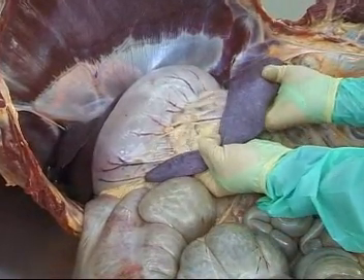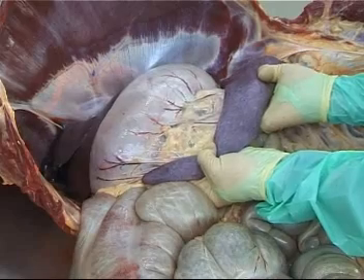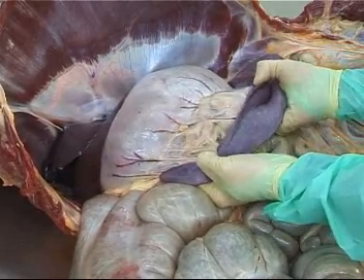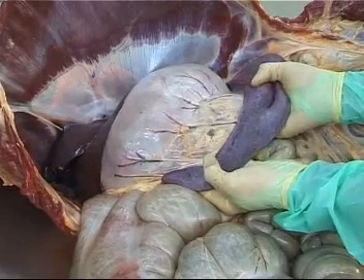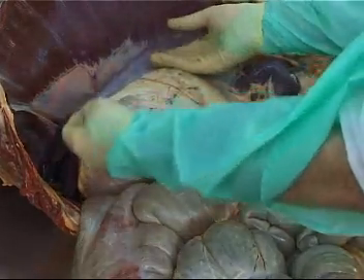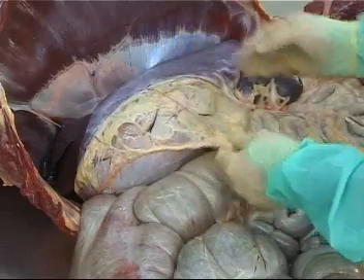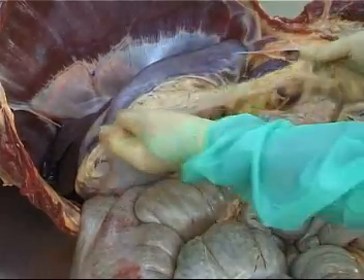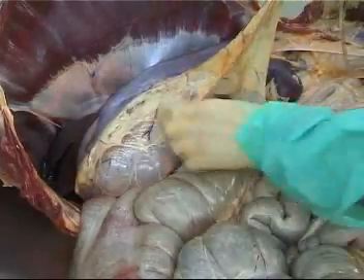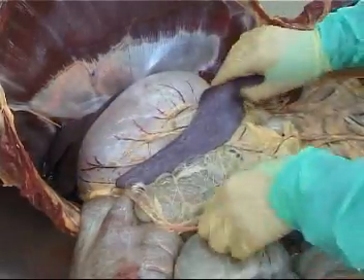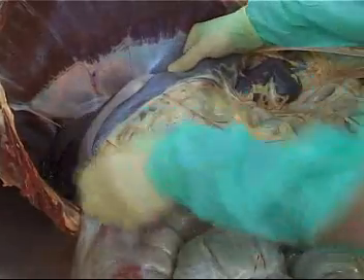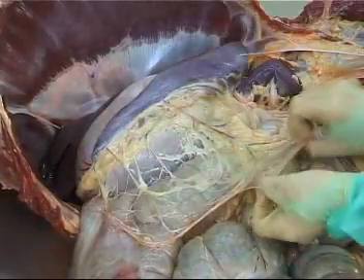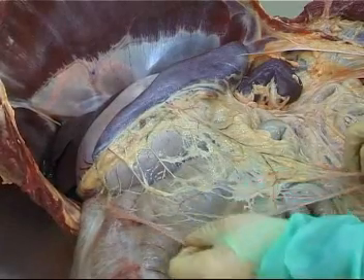Remember that the gastrosplenic ligament is part of the greater omentum, so we have not only the gastrosplenic ligament but the free edge of the greater omentum, which I've pulled apart, and I'm flapping over some of the intestinal viscera here.